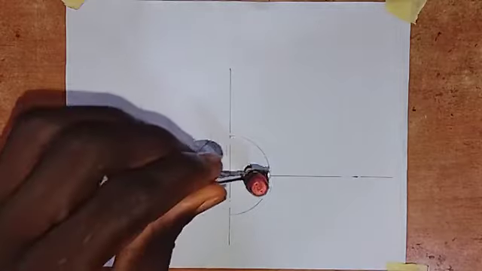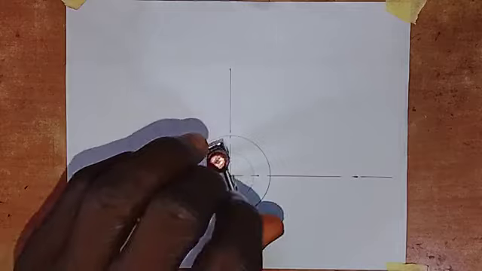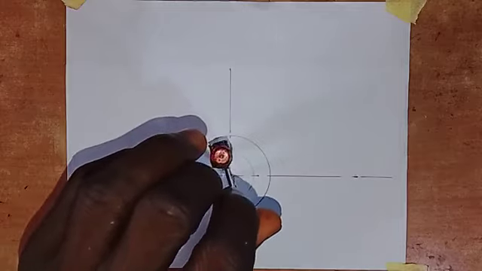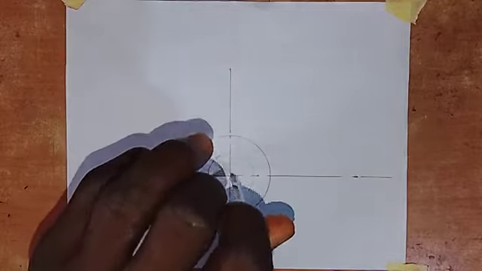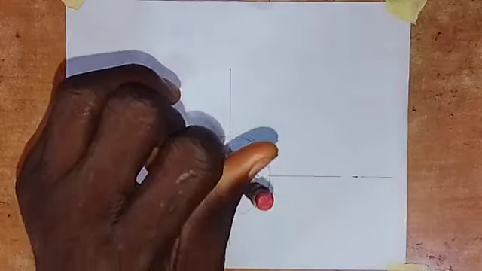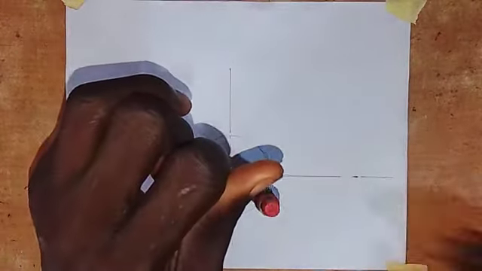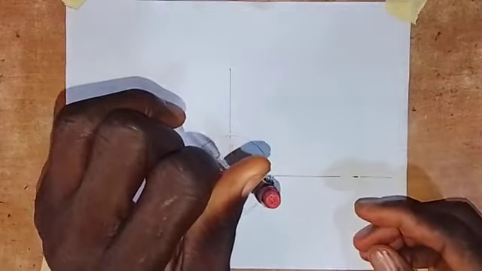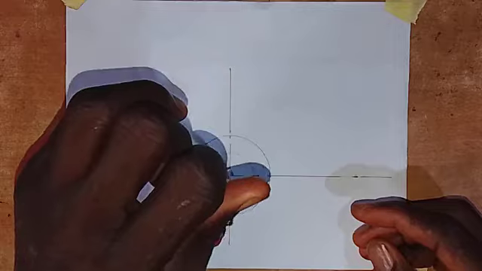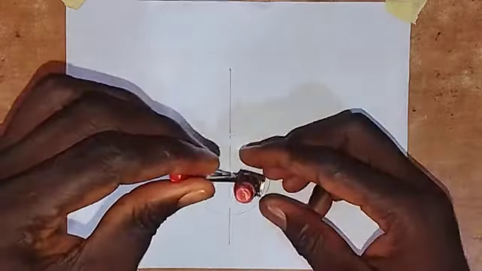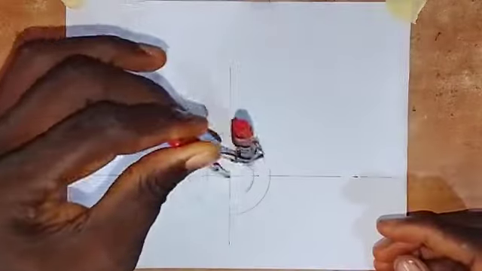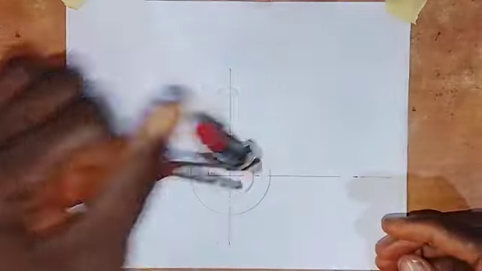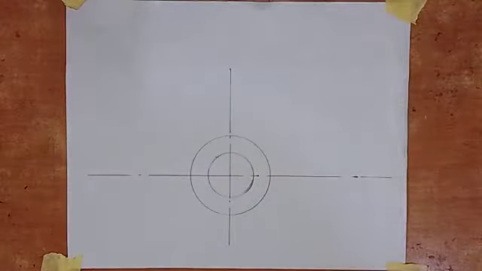So we put it back here and we go around, so we turn it around like this, and so here we have the circle. So we have the circles.